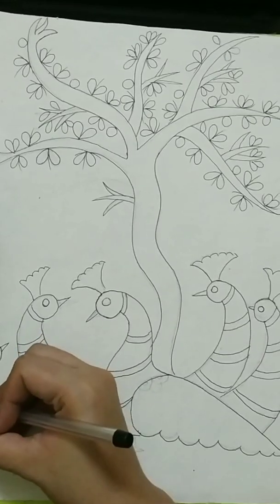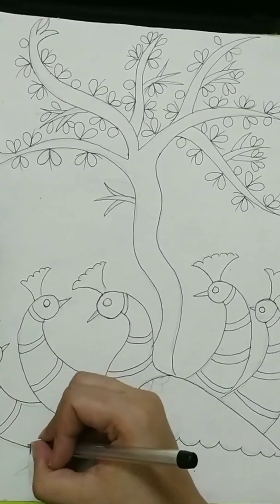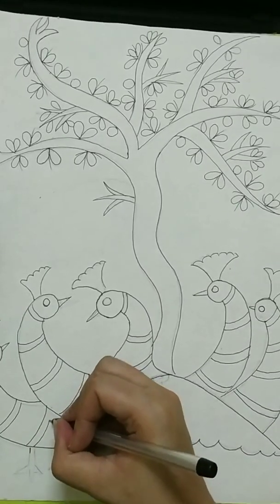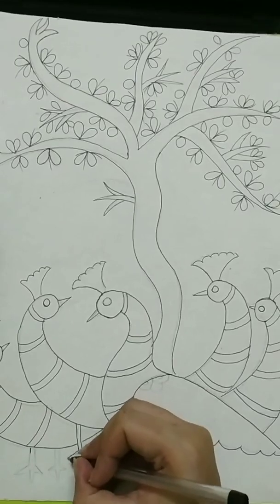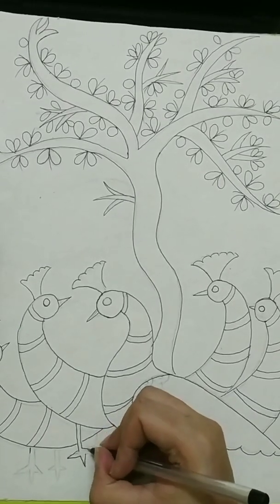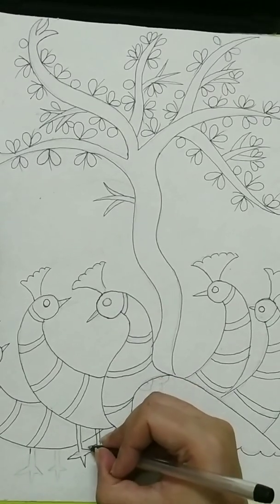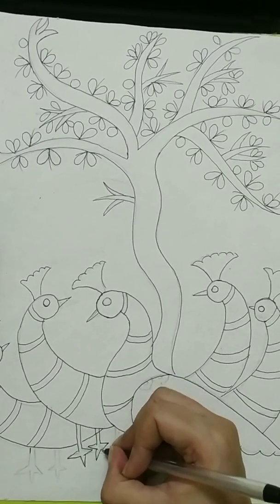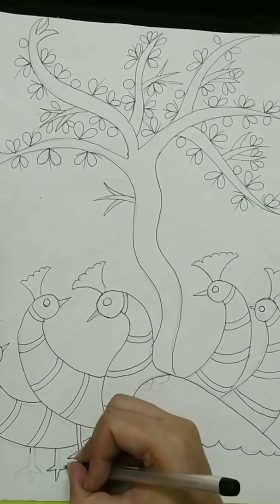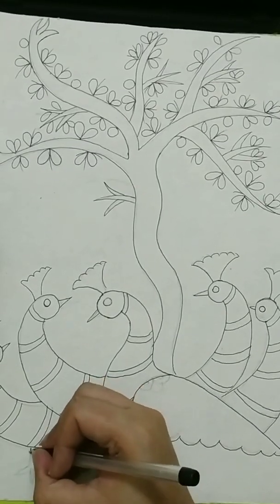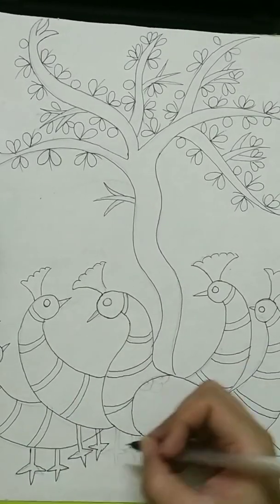To understand the coloring part, see, our Gond art is very much similar to art of Australia, which is Aboriginal art. There also they use lots of dots on their painting, and even in Gond art we use lots of dots, lines, lots of patterns in our painting.